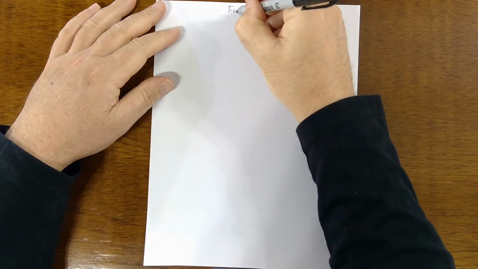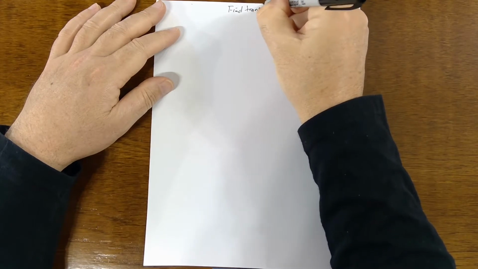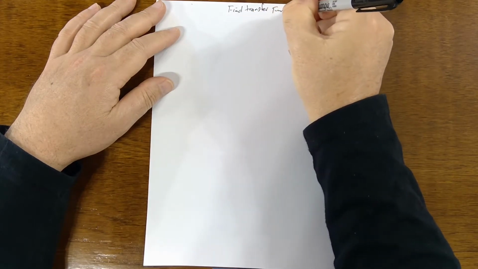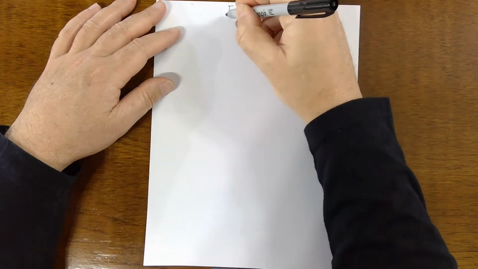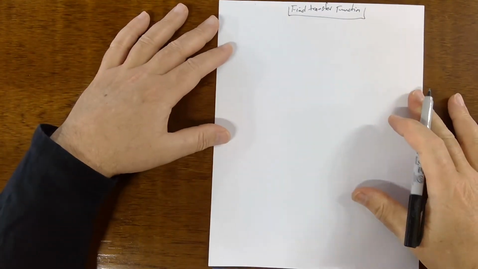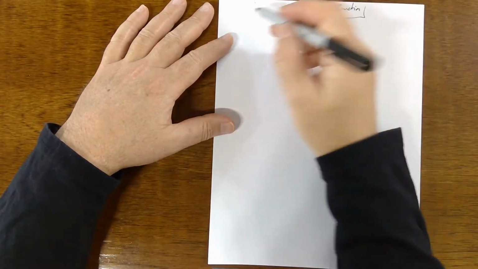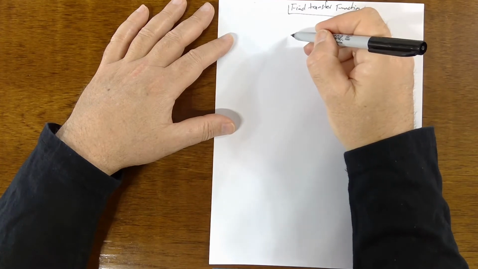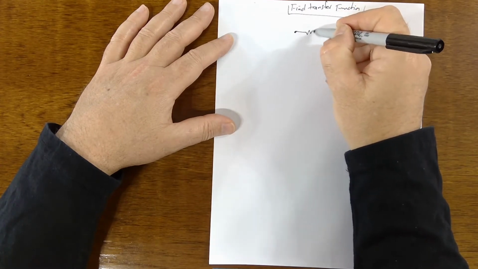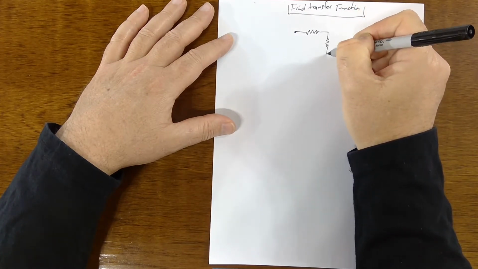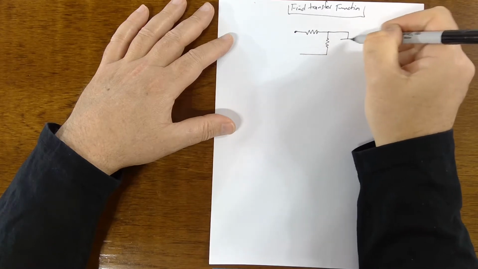Welcome back. Let's find another transfer function, just to get familiar with working with transfer functions, working with S's, time domain, frequency domain. All right, so we're given a circuit here, a little bit more complicated circuit than last problem, but still pretty simple.